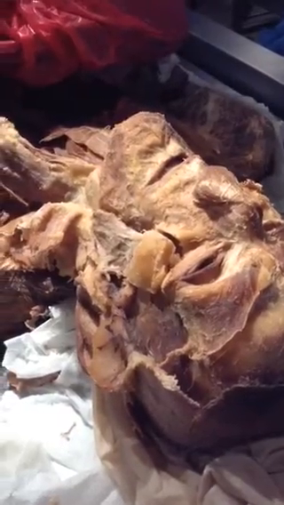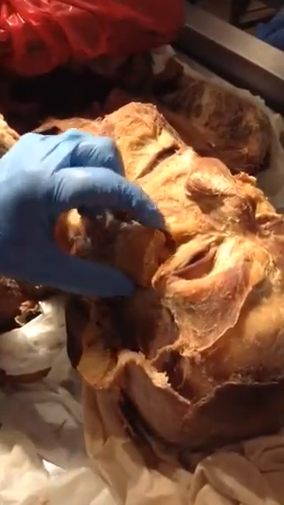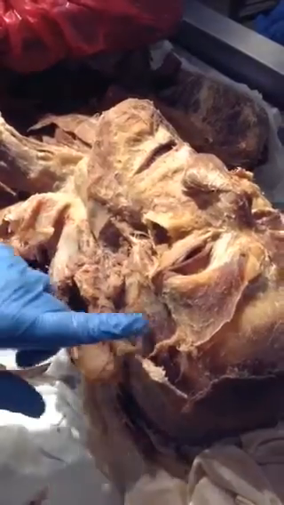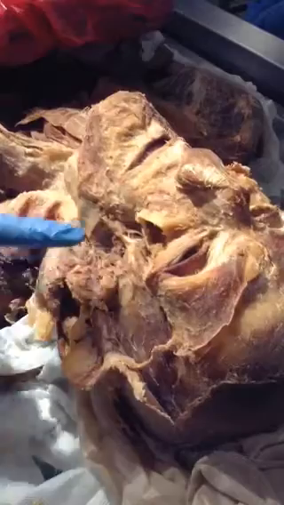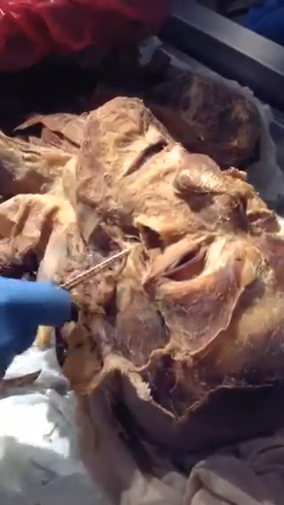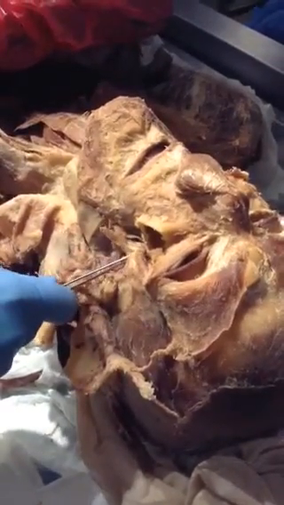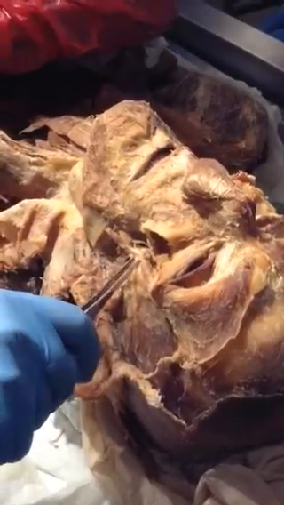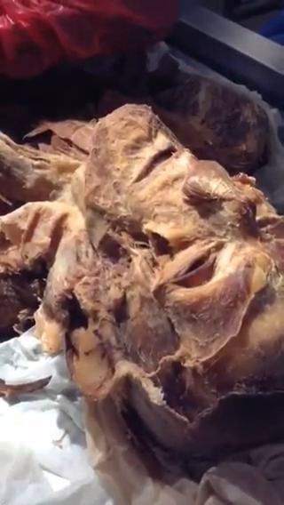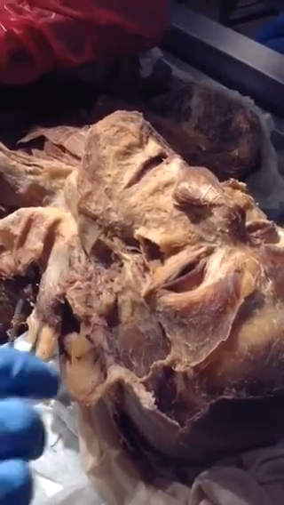Ipsilateral deviation, okay? So then we cut through the mandible, and we're going to reflect it back, and what we see here is the temporalis. And temporalis attaches, if it was still here, to the coronoid process of the mandible. And it also does what? Closure or elevation of the mandible, okay?